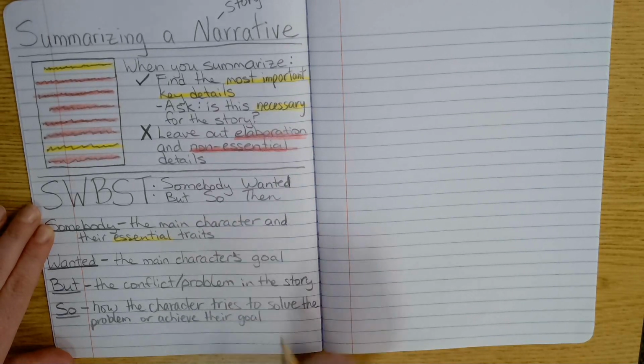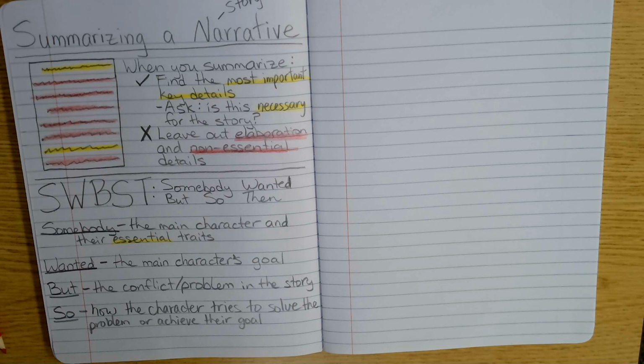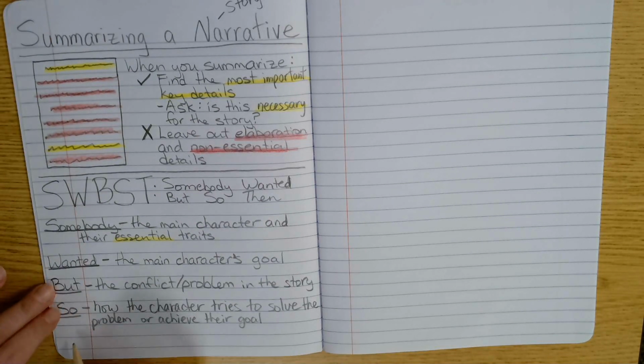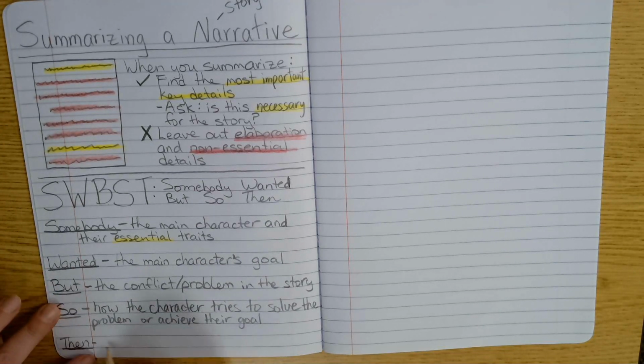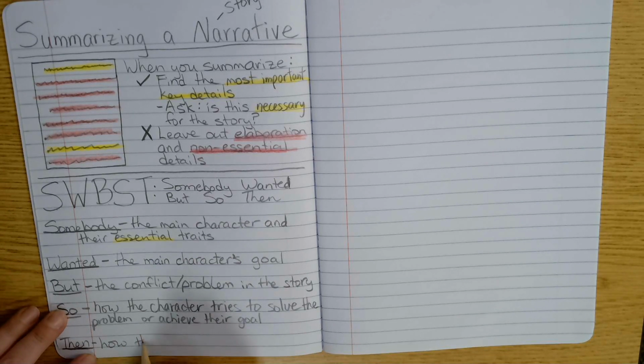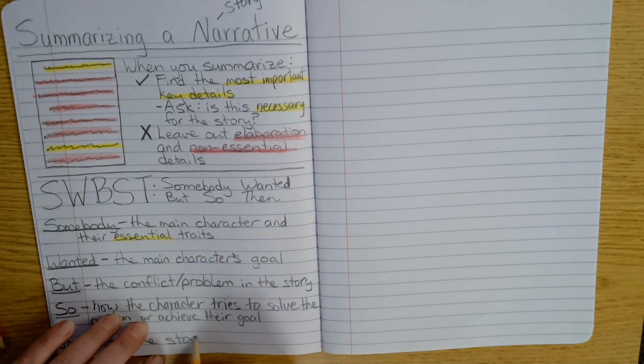In other words, the steps they take toward achieving their goal. Finally, we have then. Then is how the story ends.